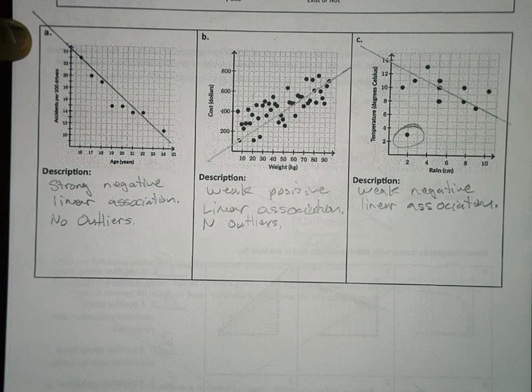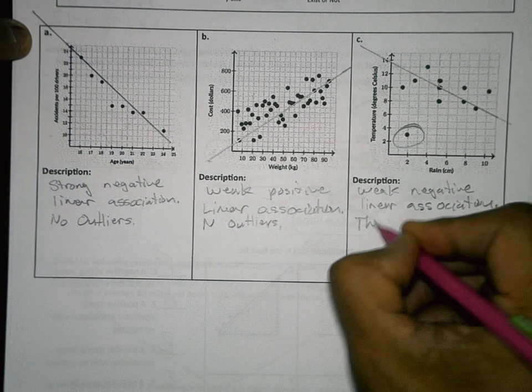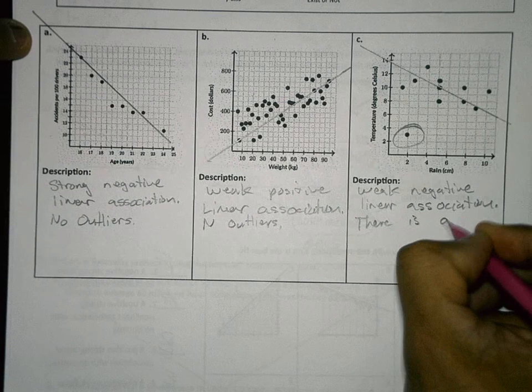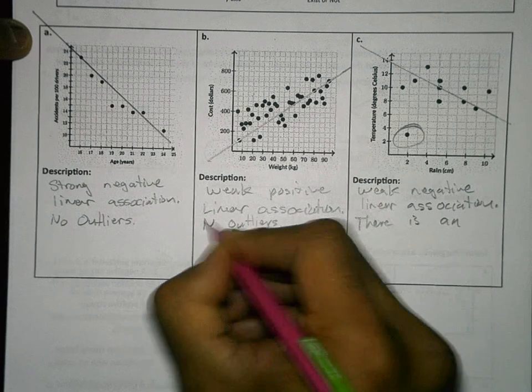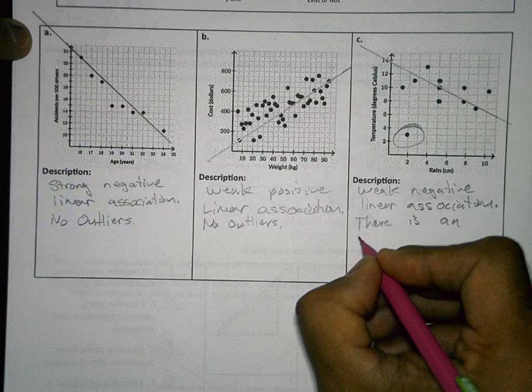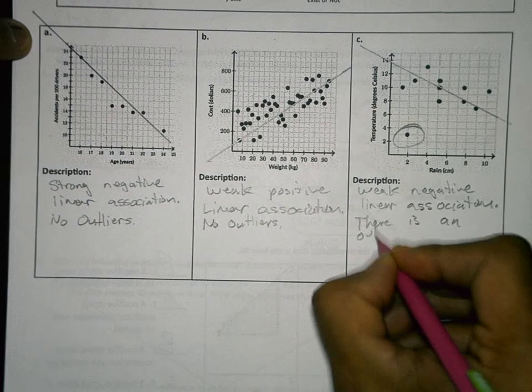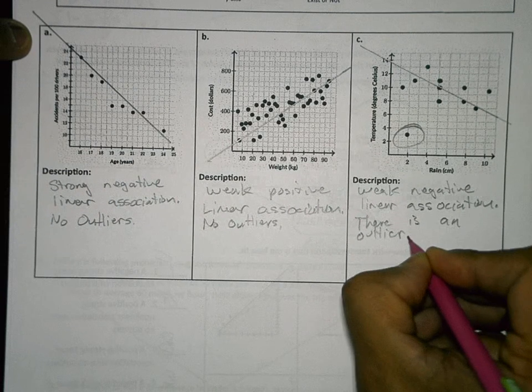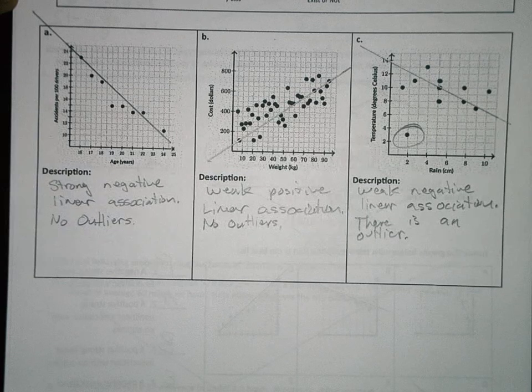Okay, but I would also say that point right there doesn't really fit the data. There is an outlier. Okay. And there is an outlier right there.